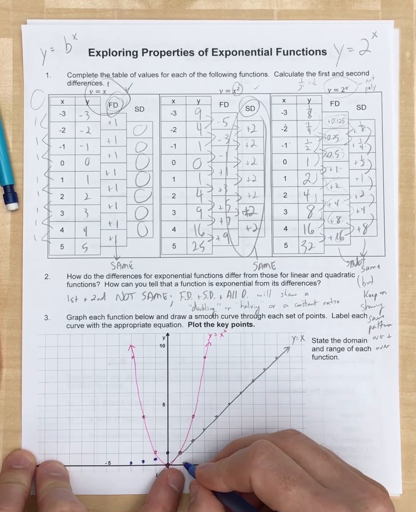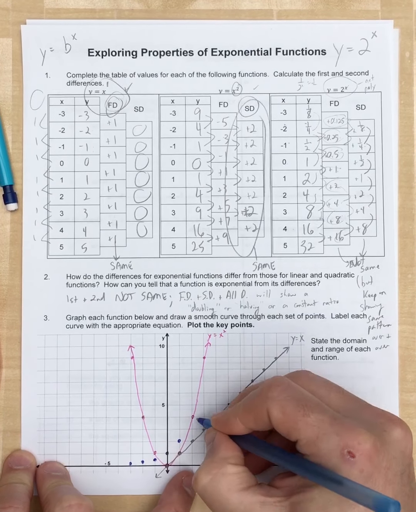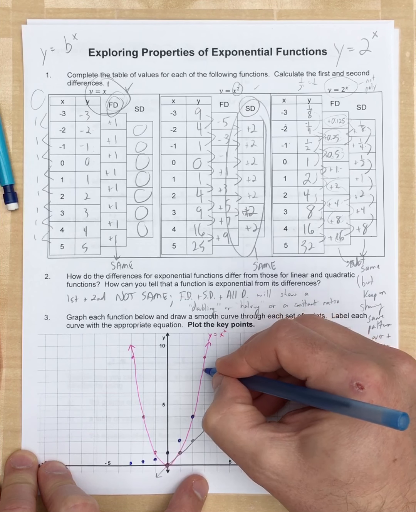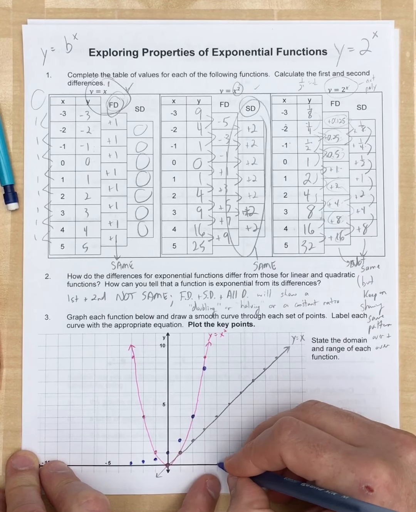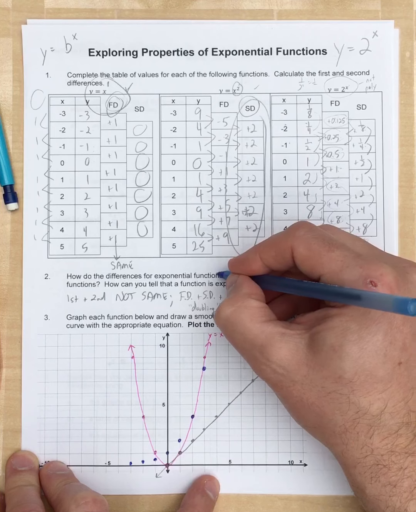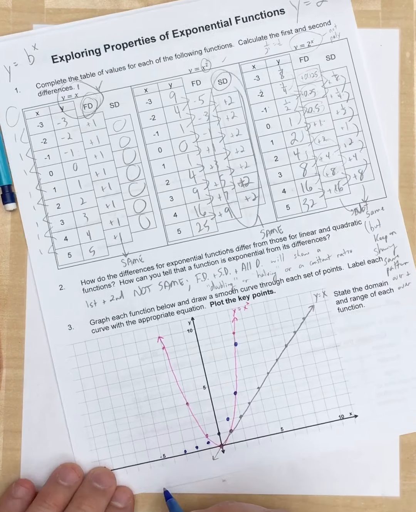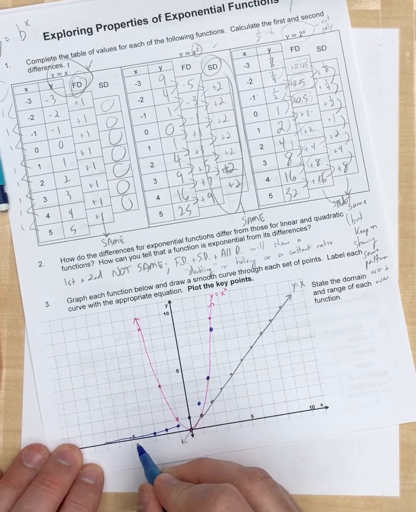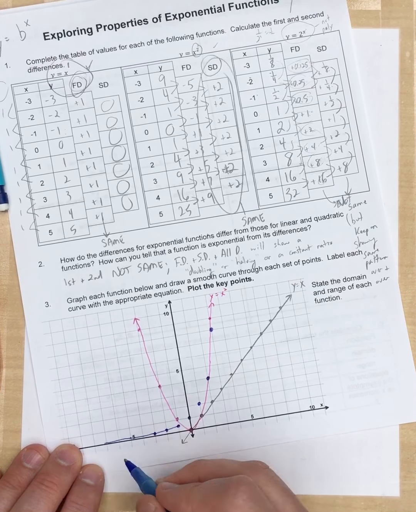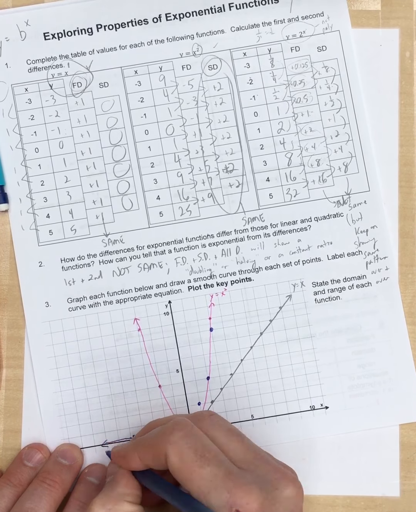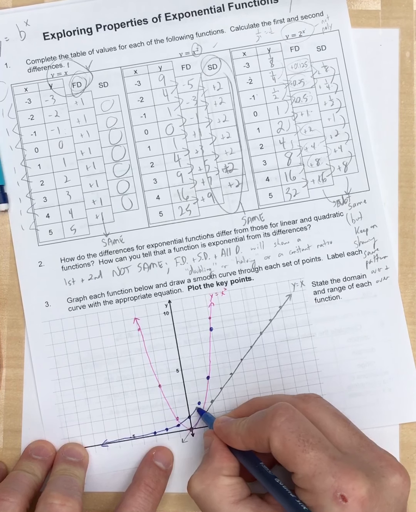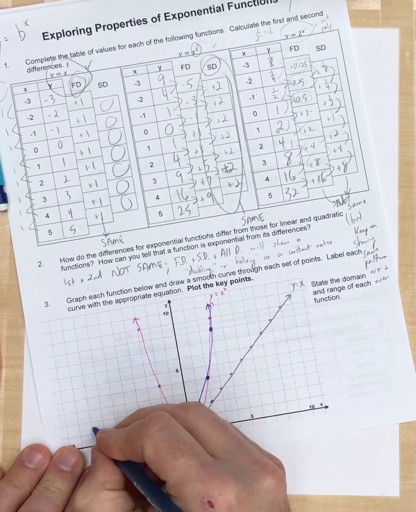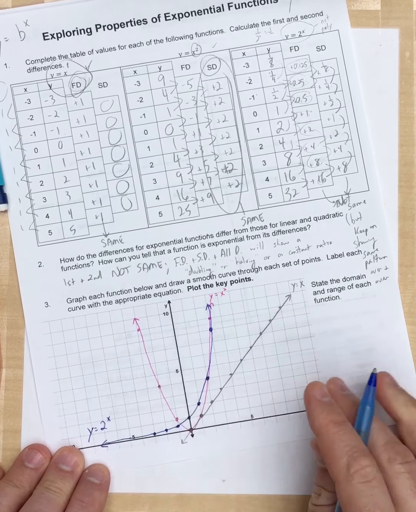And at 1, it's going to be 2. At 2, it's going to be 4. At 3, it's going to be 8. At 4, it's going to be 16. We're going to run out of room there. But what we see is this sort of generic shape. Going the other way, this is going to be 1/16th, 1/32nd, 1/64th, 1/128th, and so on. So this is going to be y is equal to 2 to the x.